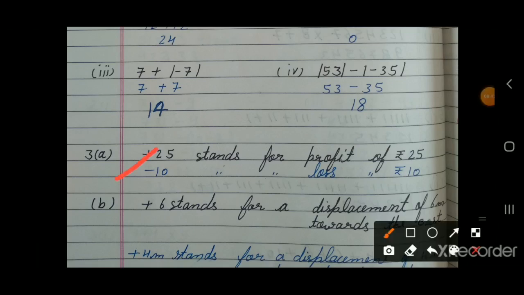Yes, plus 25 stands for the profit of rupees 25 and minus 10 stands for the loss of rupees 10. Here we will put minus 10 rupees. Okay, and plus 25 for the profit.